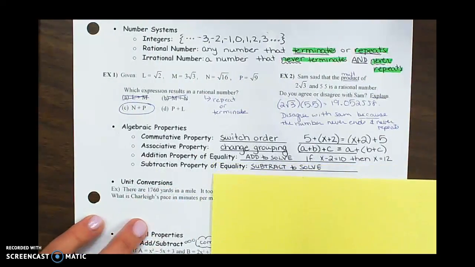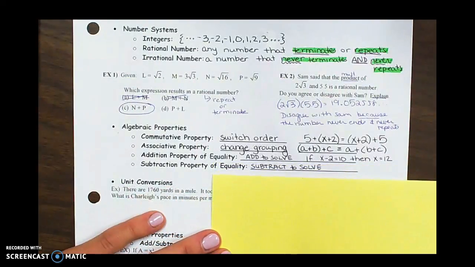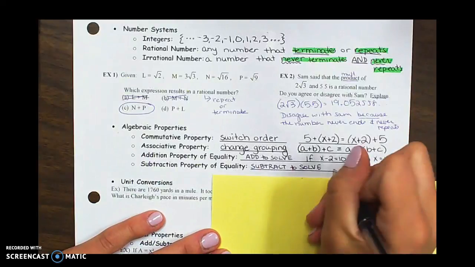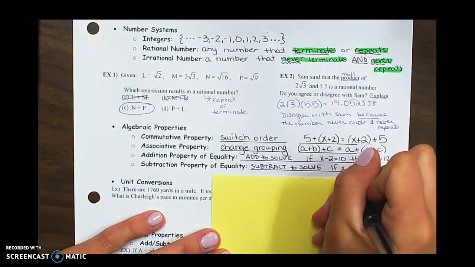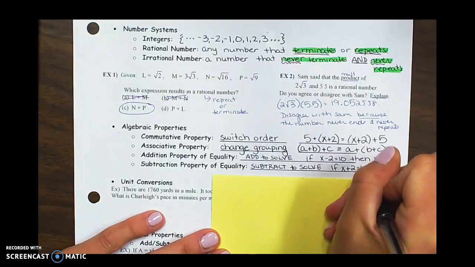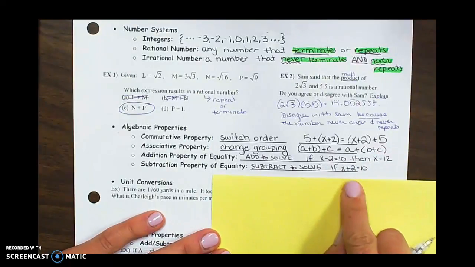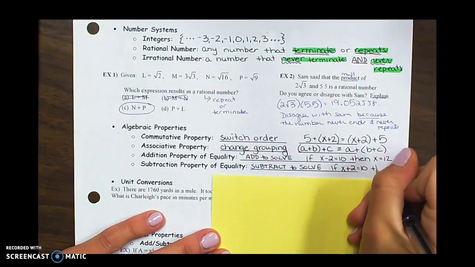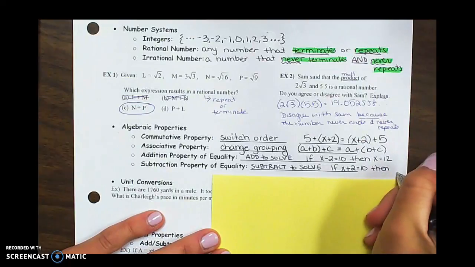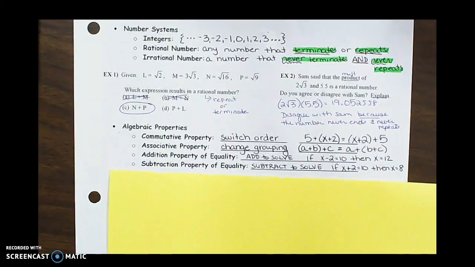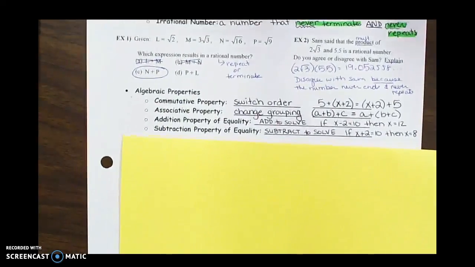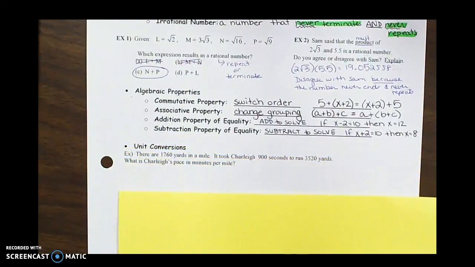And then the subtraction property of equality is where you have to subtract in order to solve. So we would have to make sure that we had addition in our equation, because now in order to solve, we have to subtract 2 from both sides. And we get x is equal to 8. And we've got it. All right, the next big key idea that we worked with is unit conversions.